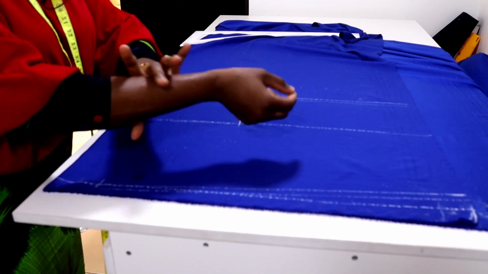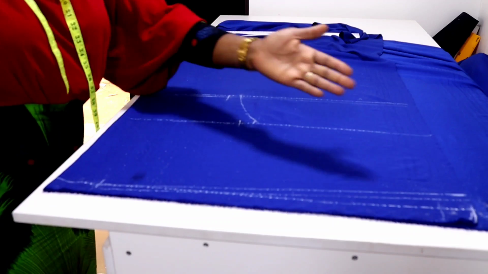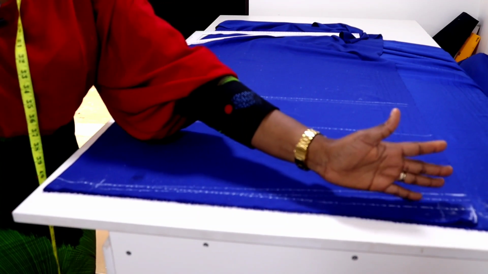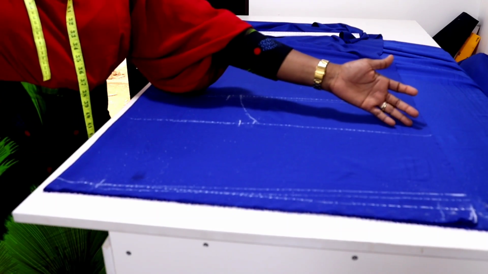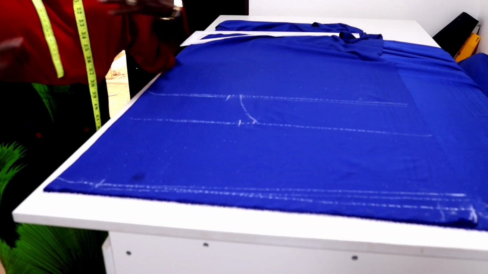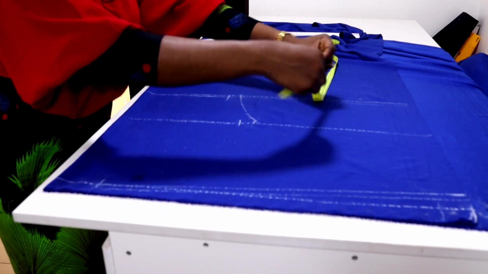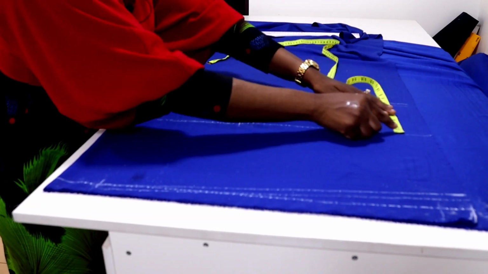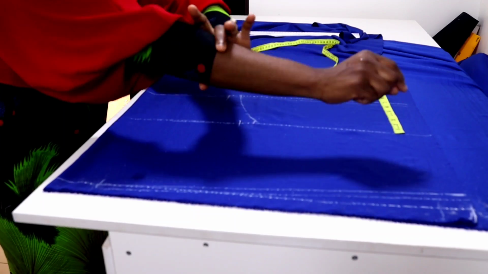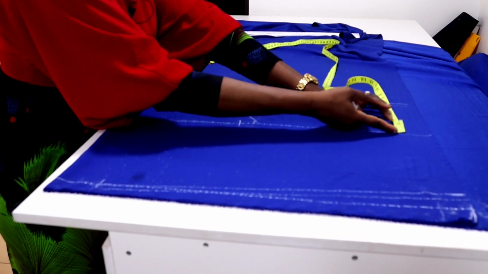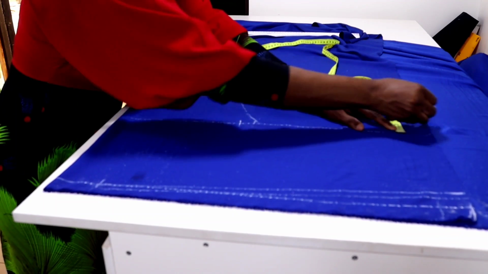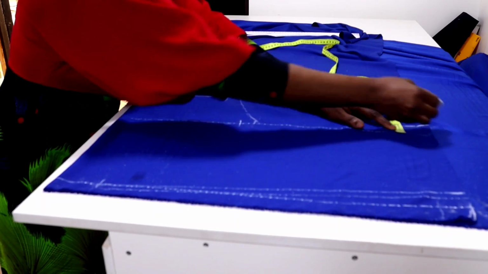The sleeve opening is going to have an elastic band at the round sleeve like this. In order to add more volume, we subtract 2 inches from the upper part. Make sure you add it back to your bust point line. Just measure from that sleeve area, come down by 2 inches like this.